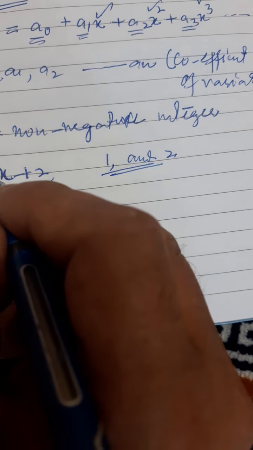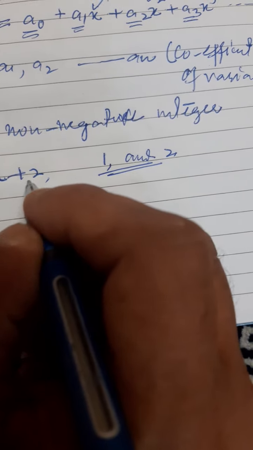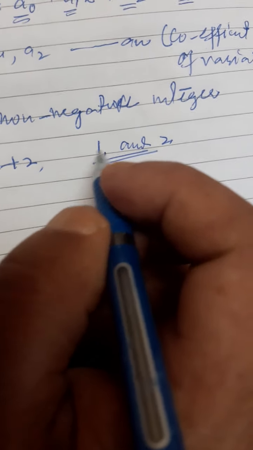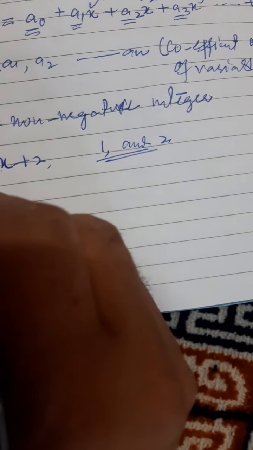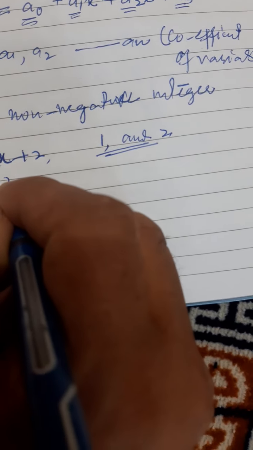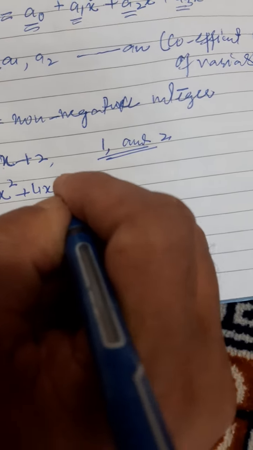So x plus 2 is a polynomial over integers. For the second, we take x square plus 4x plus 6.